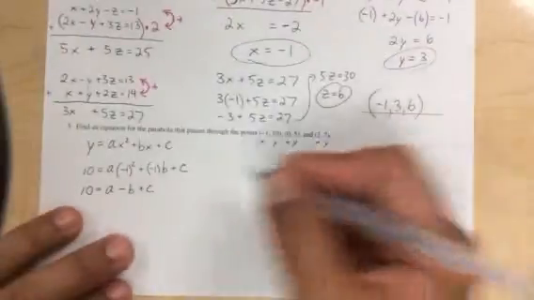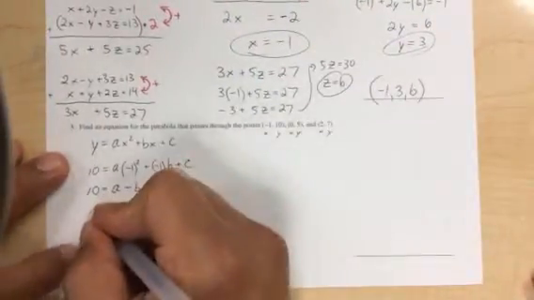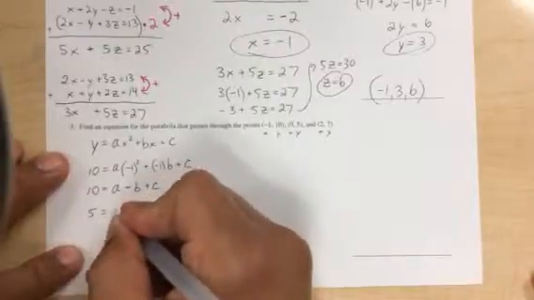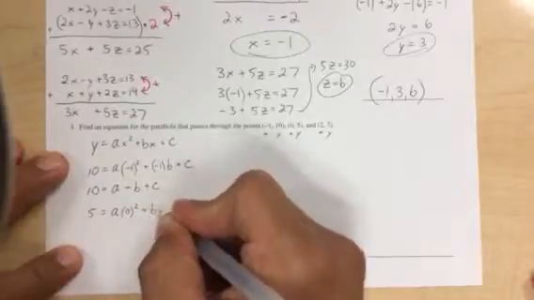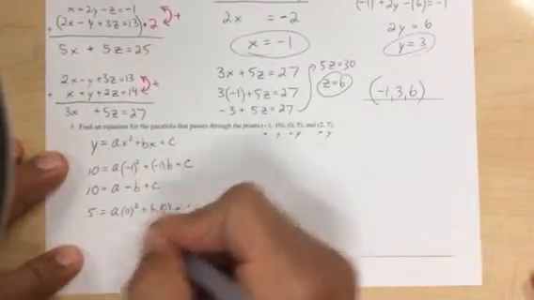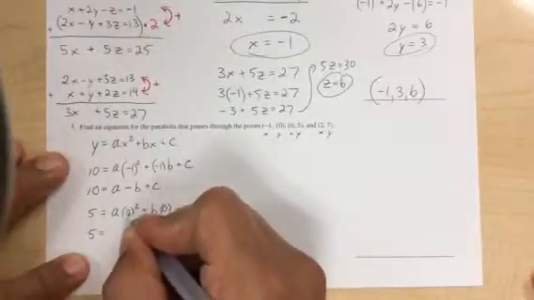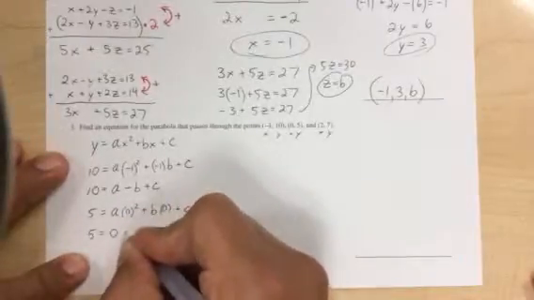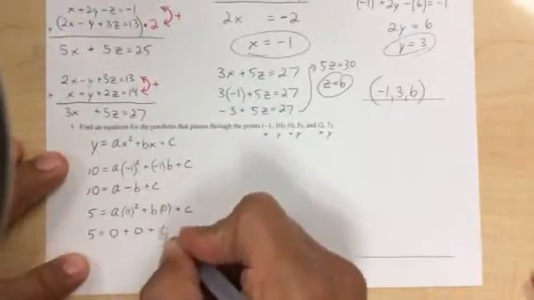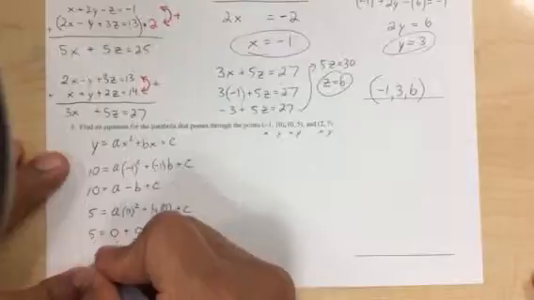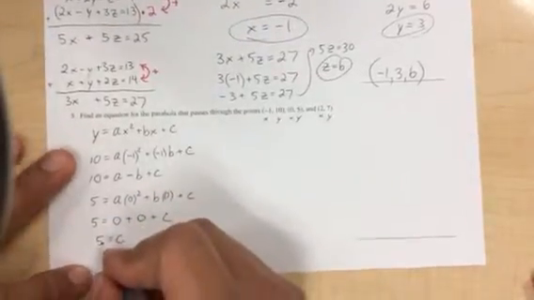Alright, so the next one is going to be (0, 5). So when I plug in (0, 5), it's going to become 5 equals a times 0 squared plus b times 0 plus c. So I can simplify it: 0 squared is 0 times a is 0, plus 0 times b is 0, plus c. So for this one we can see that 5 equals c. So that's going to make it easier because we already know what c is.